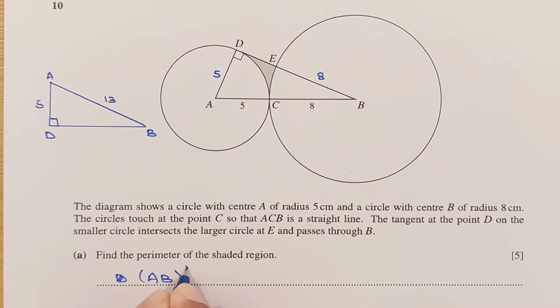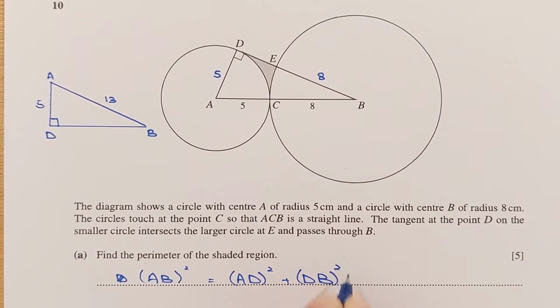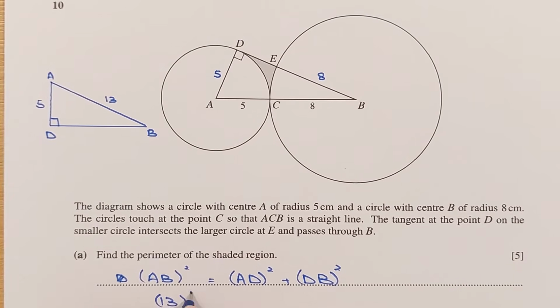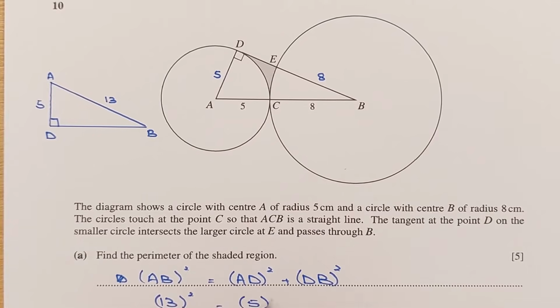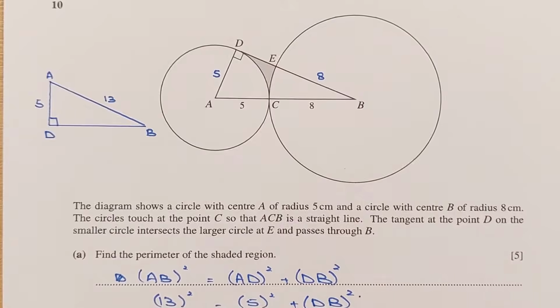Hypotenuse square is equal to AD square plus DB square, right? So from here, 13 square equals 5 square plus DB square. Let me solve for DB.